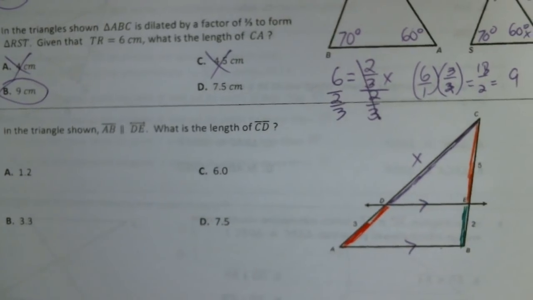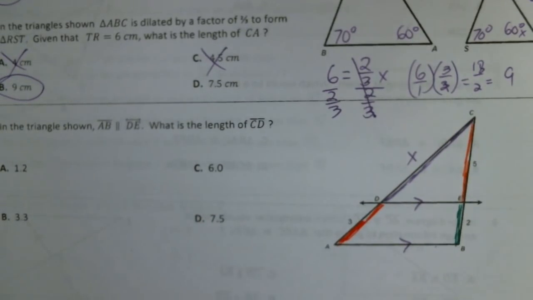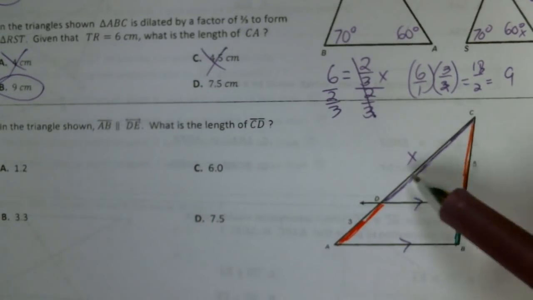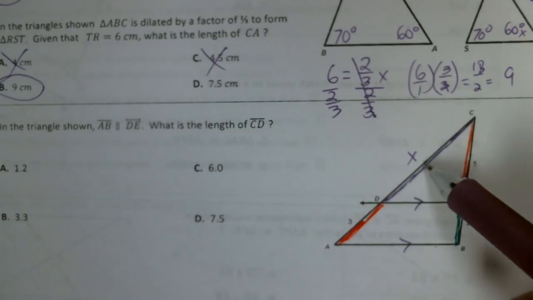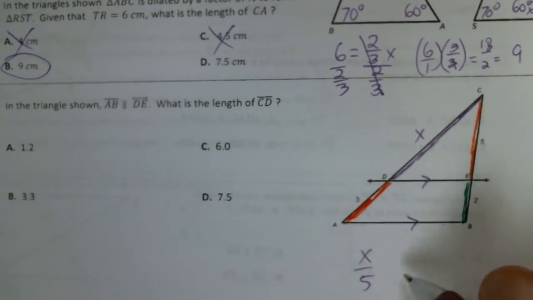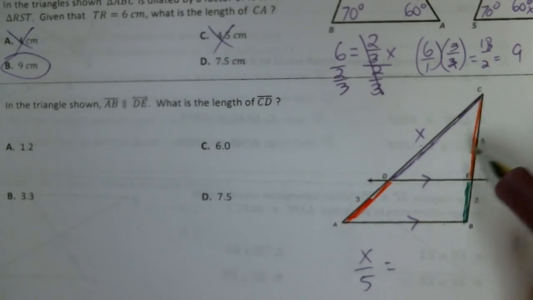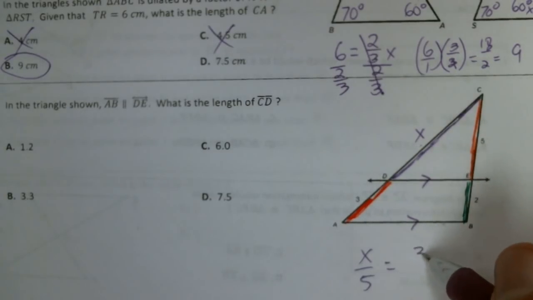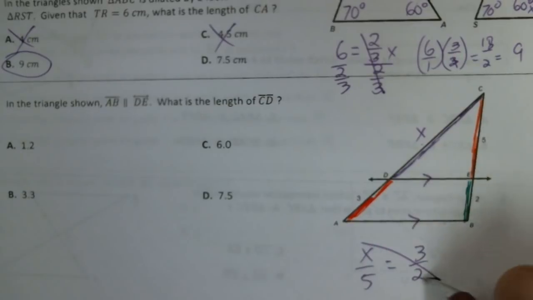So how do you guys want to do this? You're the boss. That's why I love math. You can control what you want to do. I'm going to go left to right to stick with my Clemson colors. I'm going to go purple over orange: X over 5. That's got to be equal to, if I went left to right, red over green, 3/2. I'm going to cross multiply.